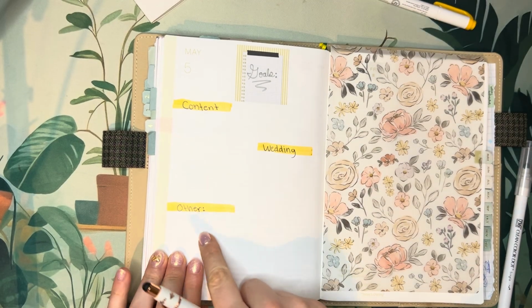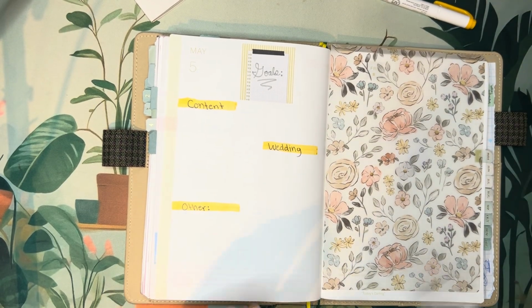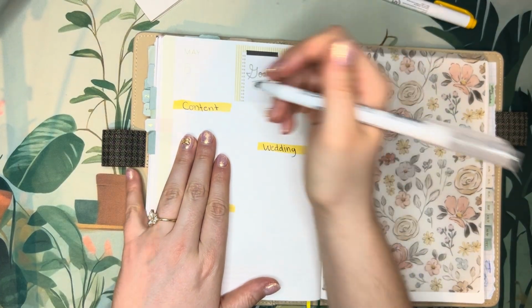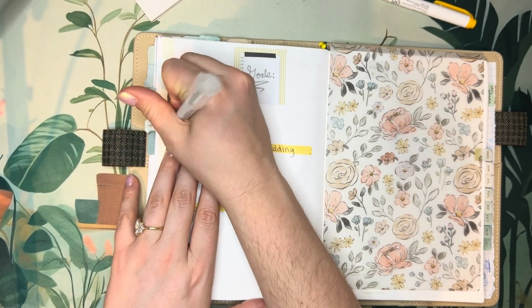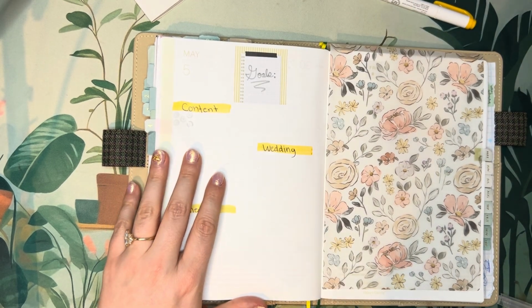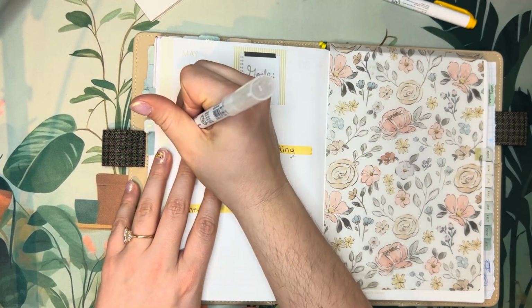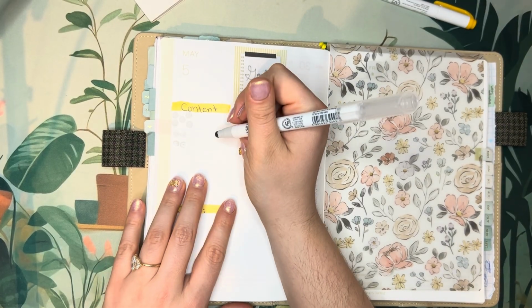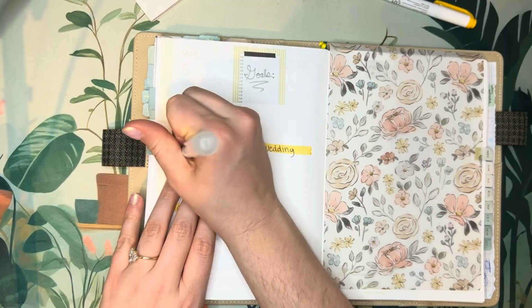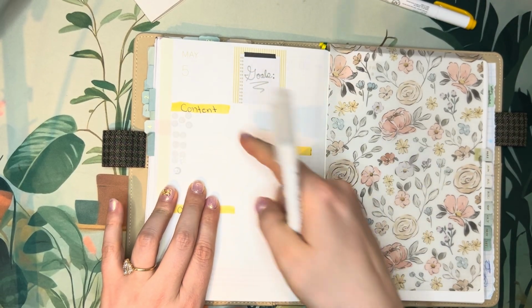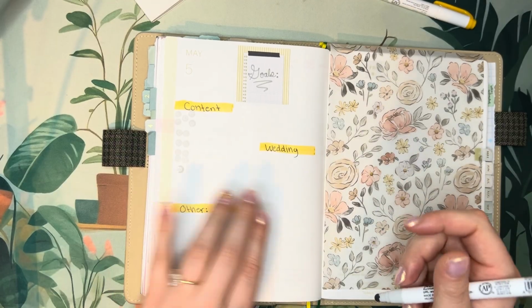I originally called this miscellaneous, but I like calling it other better. So for content, I'm going to have 5 weekly plan with mes, because that's how many weekends there are in May. 2 reels, 2 shorts, 4 plant pictures, and then obviously post the May plan with me.